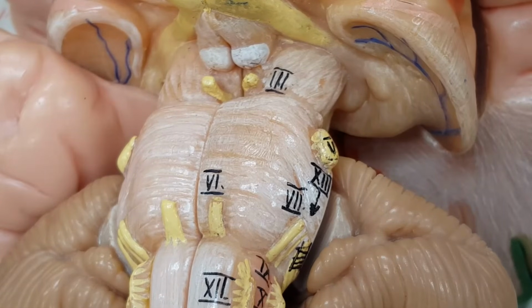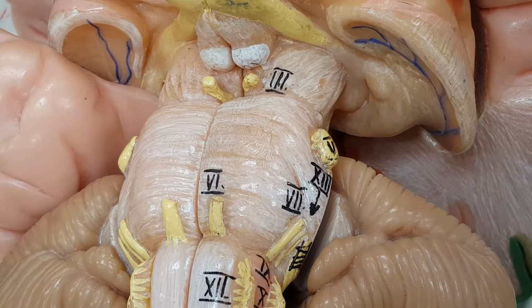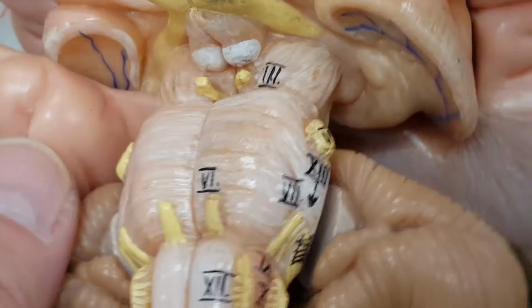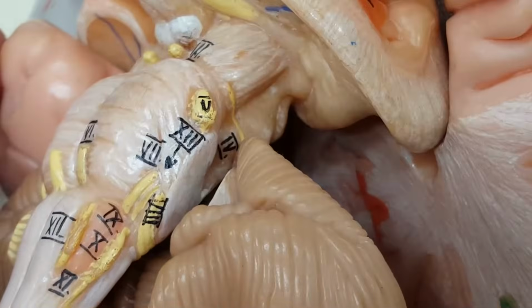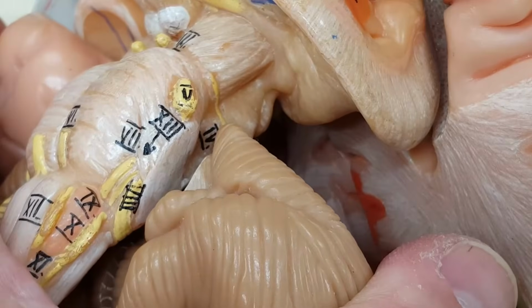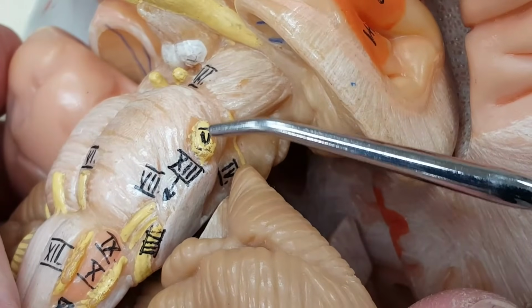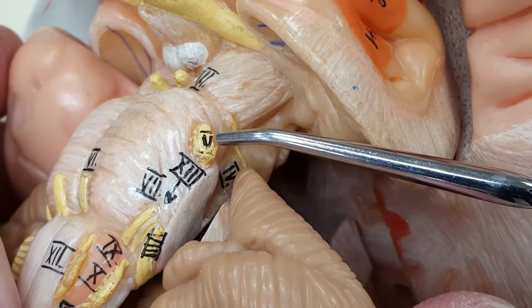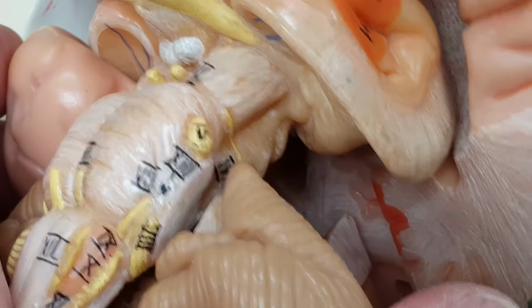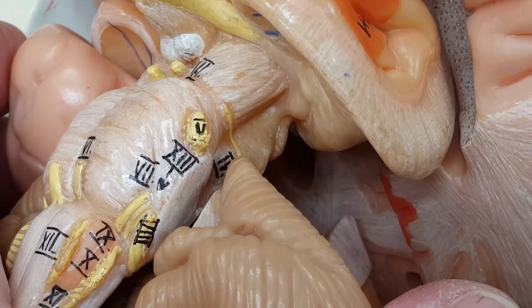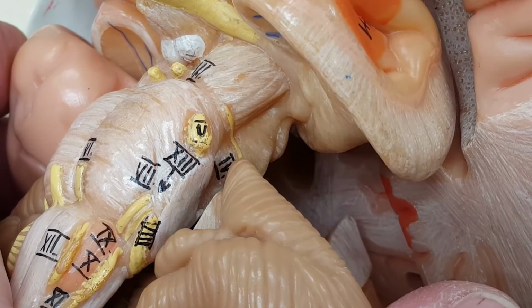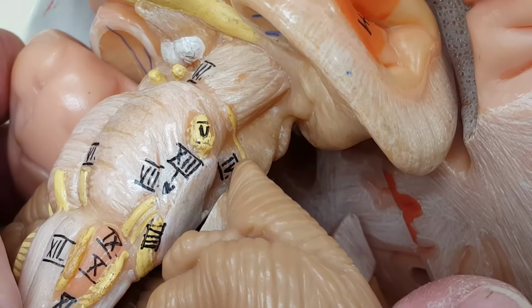The facial nerve, certainly. Look at this one. What number do you see? If I can get my probe in there, right there. 5. What cranial nerve pair is number 5? The trigeminal, great big giant thing.